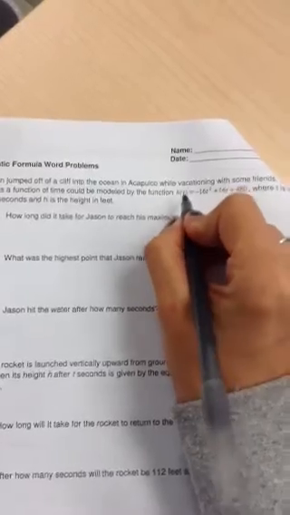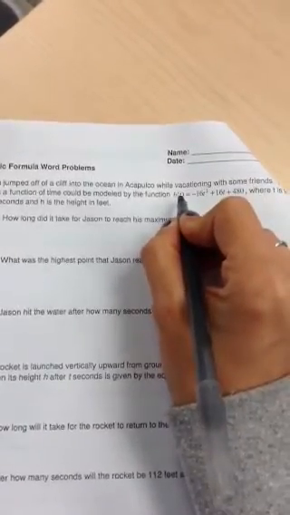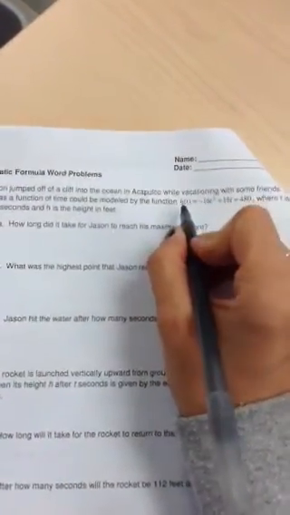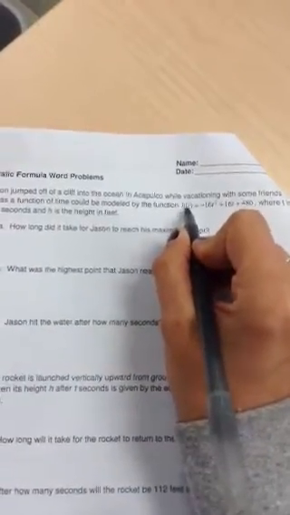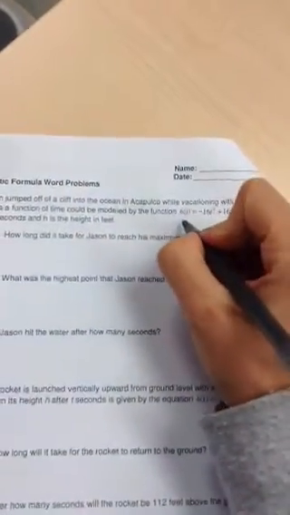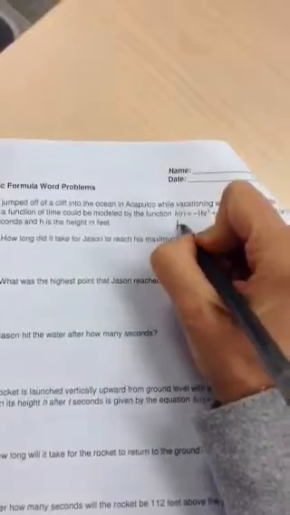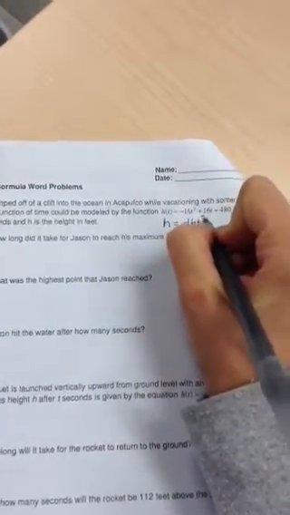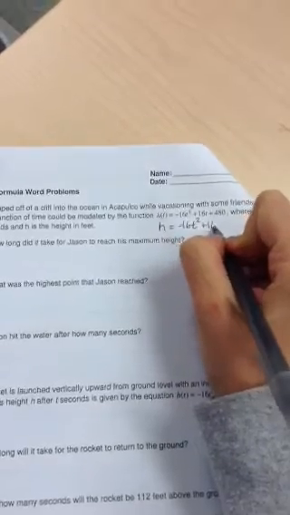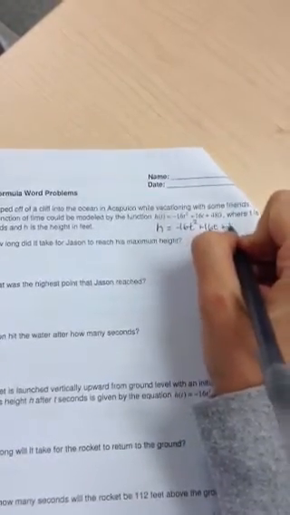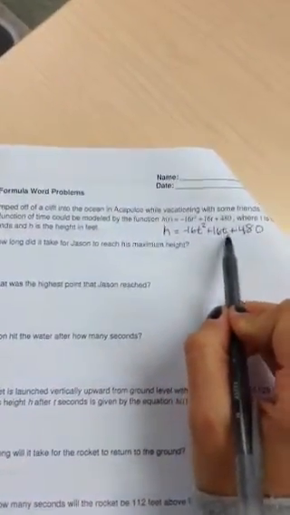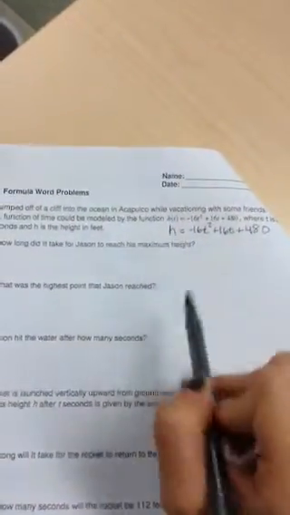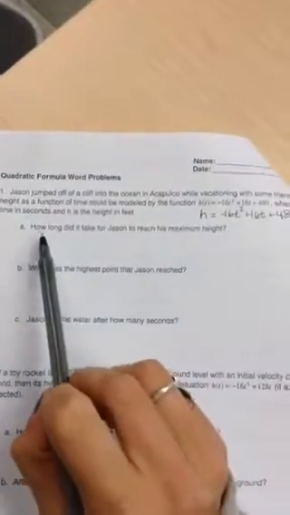times t. That's function notation, and we're going to learn that next unit. But you can just think of this as h, if that h of t confuses you. So I'm just going to rewrite this as h is equal to negative 16t squared plus 16t plus 480. So I know all my t's mean time, and my h means height. So the first question, how long did it take for Jason to reach his maximum height?